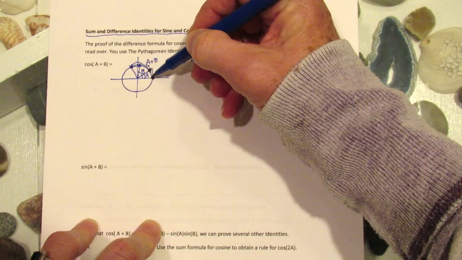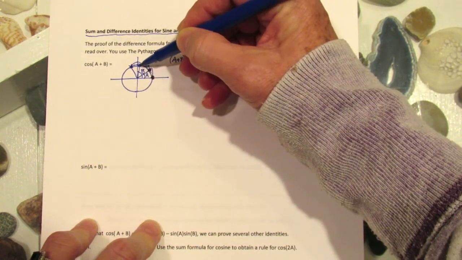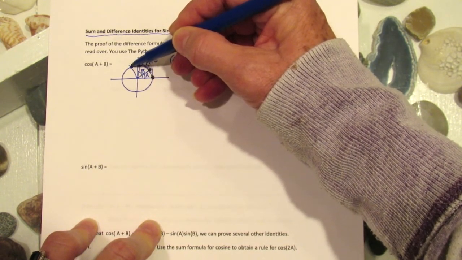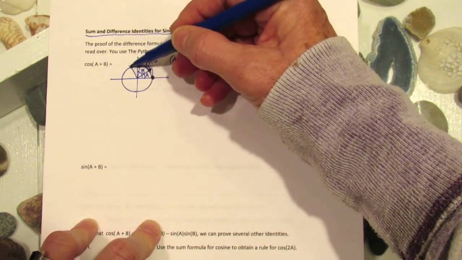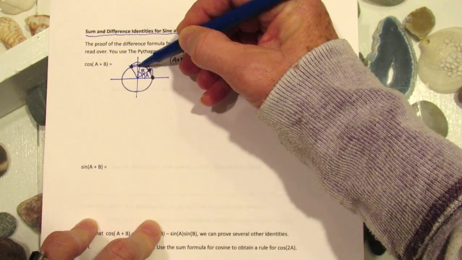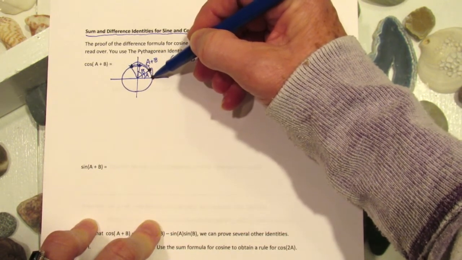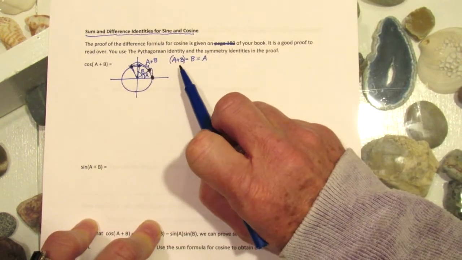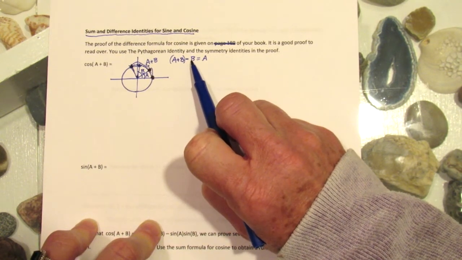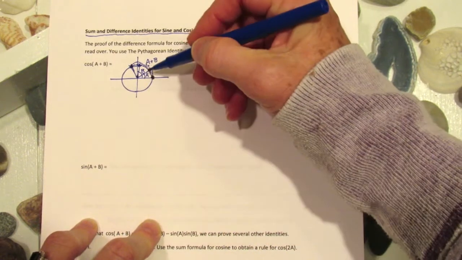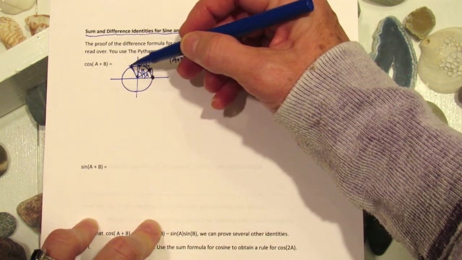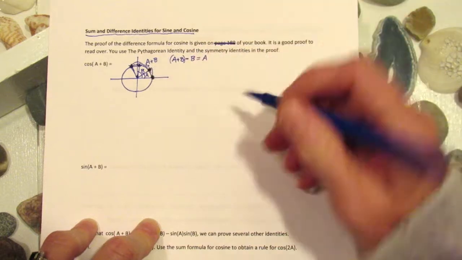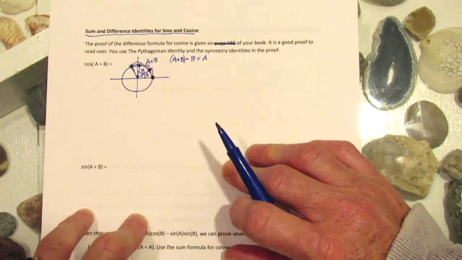Then if you add A to B, so picture taking this angle and stacking it outside of B, this point here represents the terminal point of A plus B. Well, the distance between these two points should be the same as the distance between these two points, because the angle from here to here should be A, because that angle should be A plus B minus B, which would leave you angle A. And that's the basis of the proof. If you work through the geometry and the algebra of showing that these two points are equivalent to these two points, you end up getting the sum rule for cosine of A plus B.